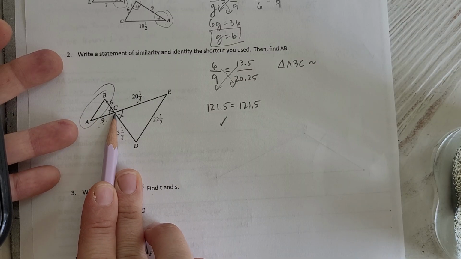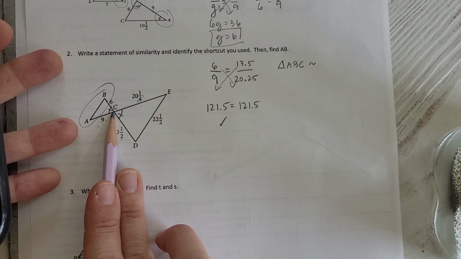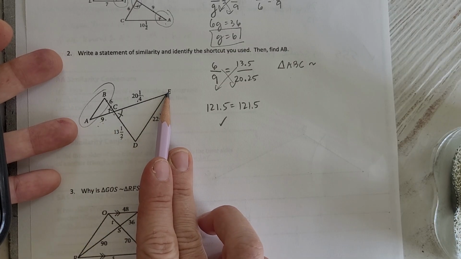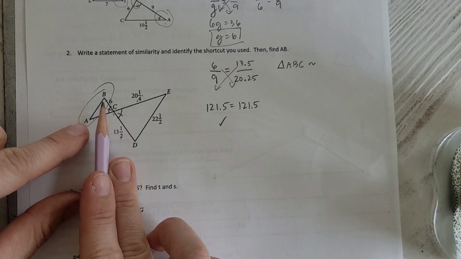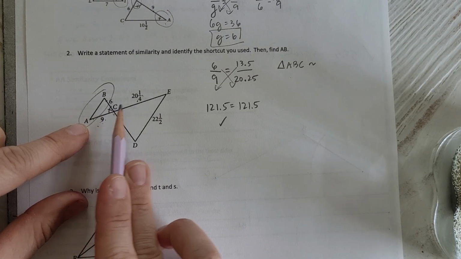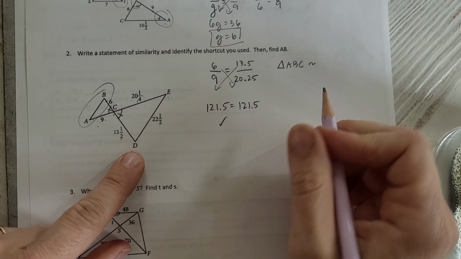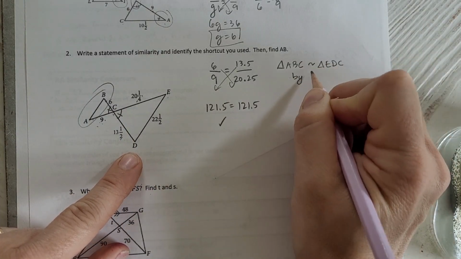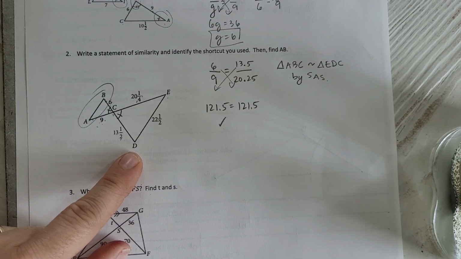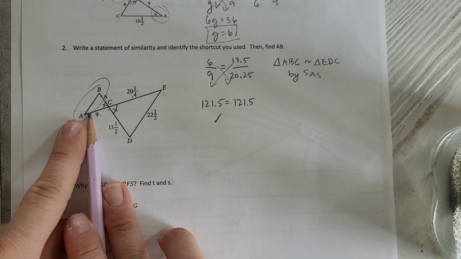Okay, so now we're going to say triangle, let's just say ABC, is similar to, so ABC, so I'm going to go E, let's see, A, B, C. C was the shorter side. So then I really got to think about this. A to B to C, I'm going to go E to D to C. Triangle EDC, by side, angle, side.